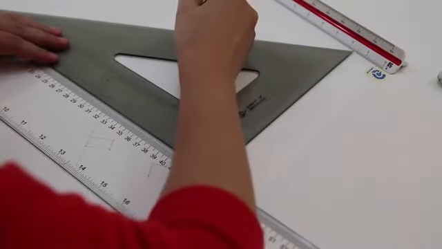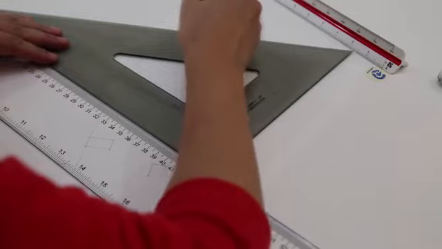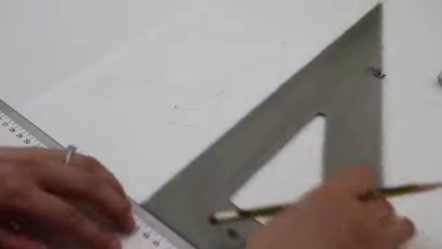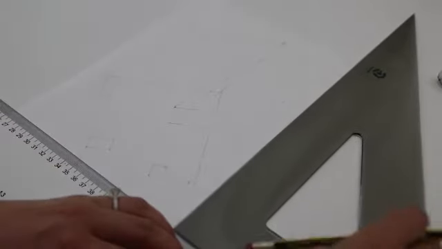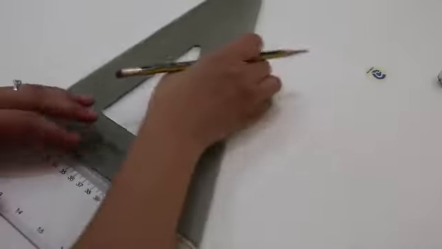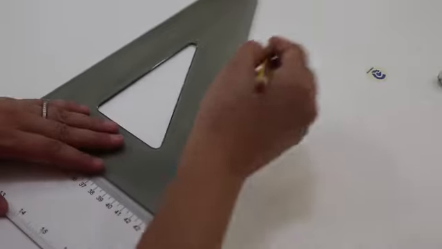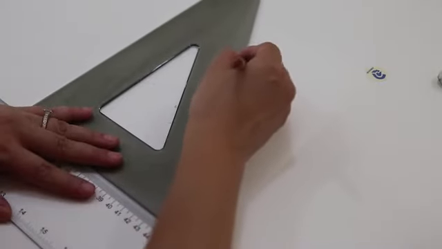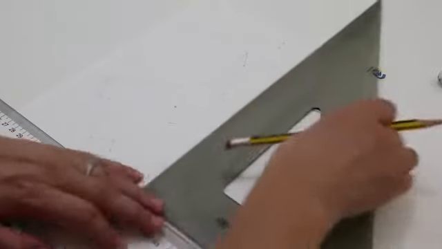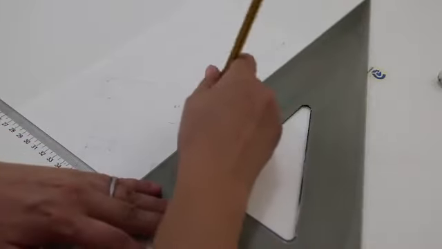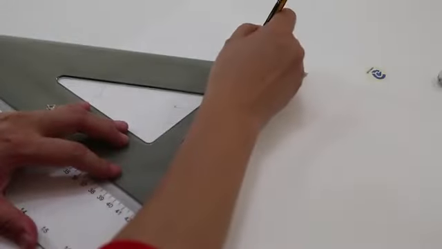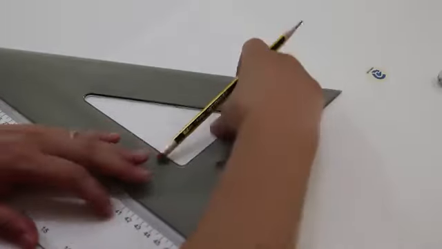Parallel drawing. This is a 5. Okay, so you can see some lines are not long enough. 5. So you don't have to measure all of them because it's parallel drawing.